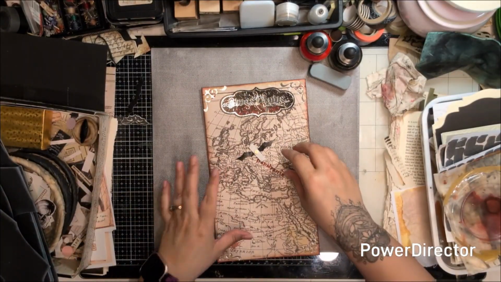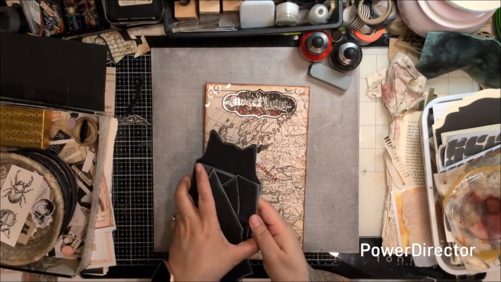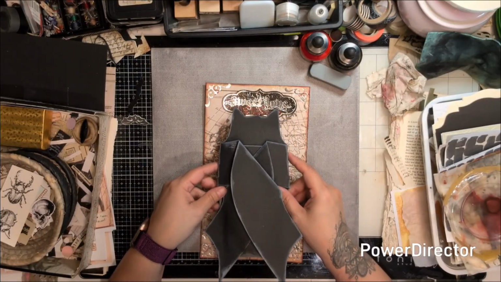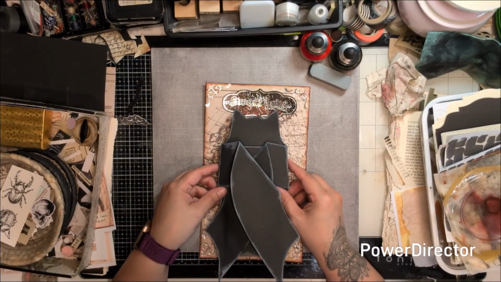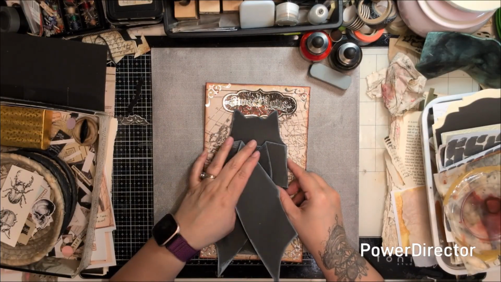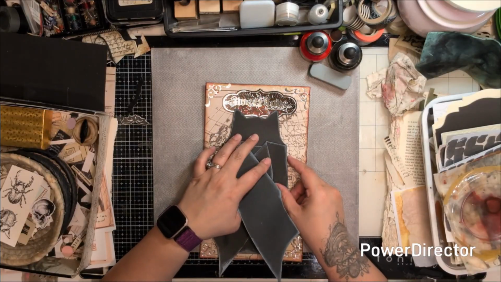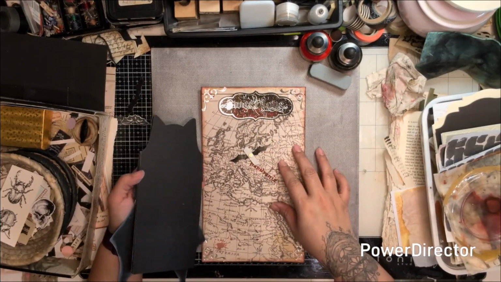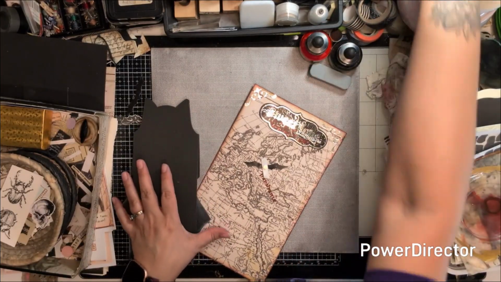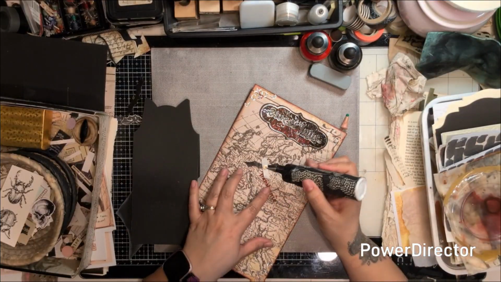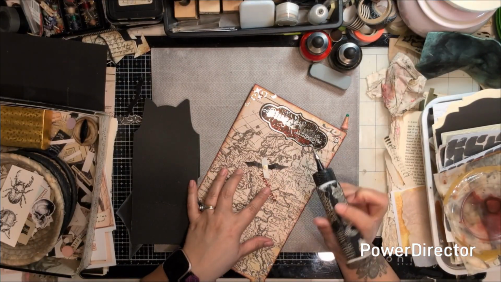Let's do the thing here again. So we got that. Now we want this to stick on there, but where do we want it at? I think about right here. So I'm gonna stick some glue here.